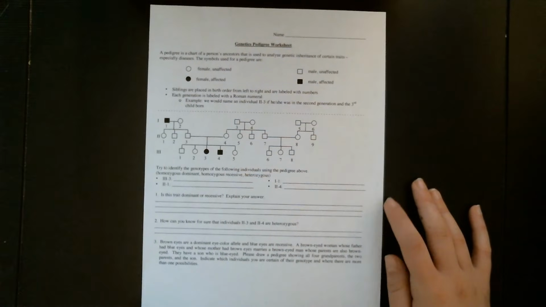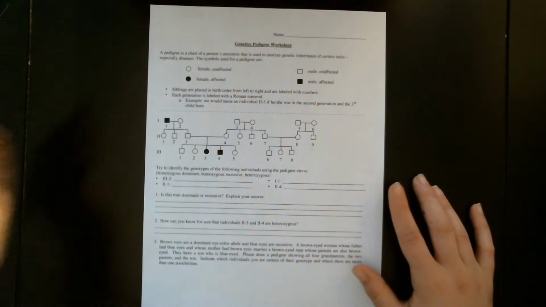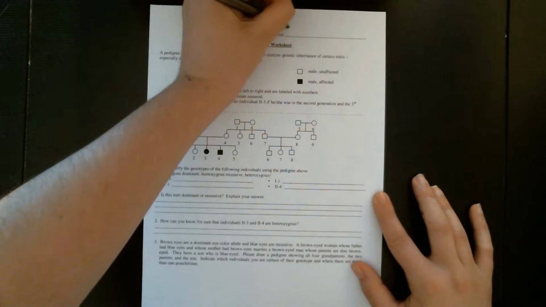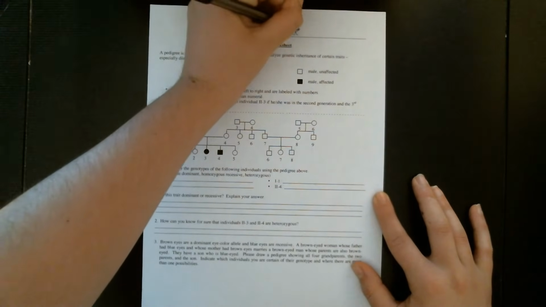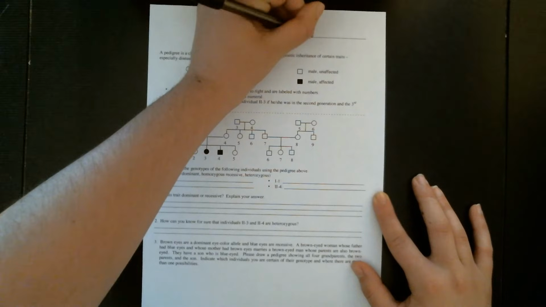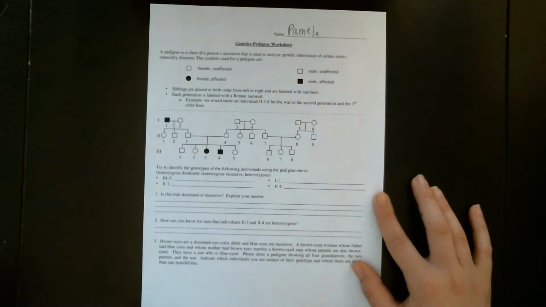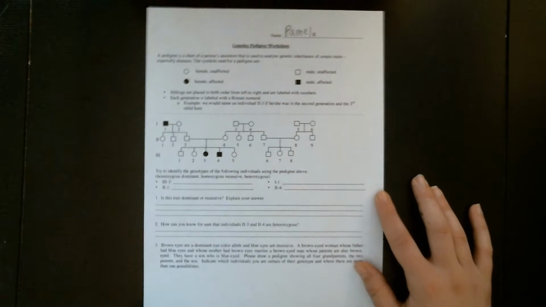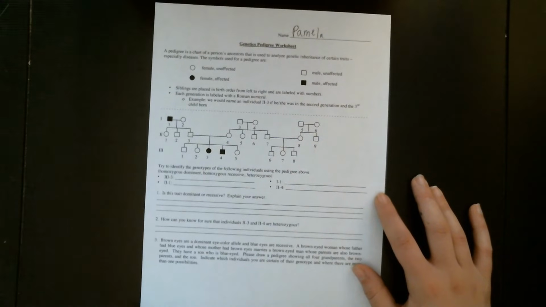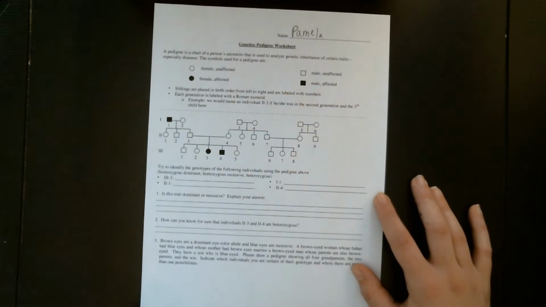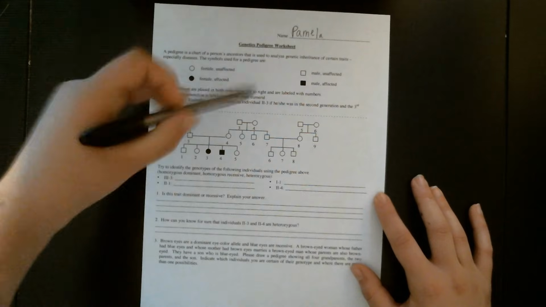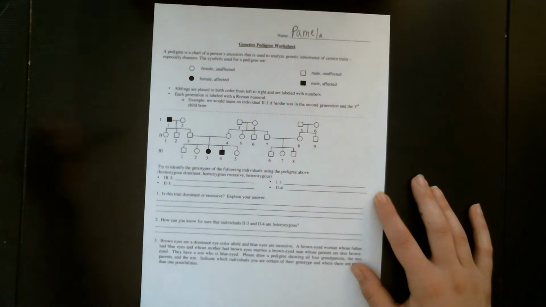Okay, so here is our second worksheet on pedigrees. Again, we have to put our name. Pamela, surprise, surprise. Okay, so let's look at this sheet. I have not looked at it yet, but we will see. So this is just telling us what a pedigree is.